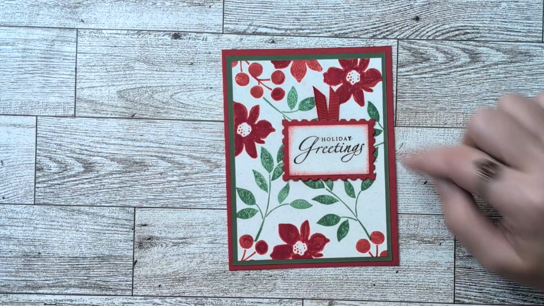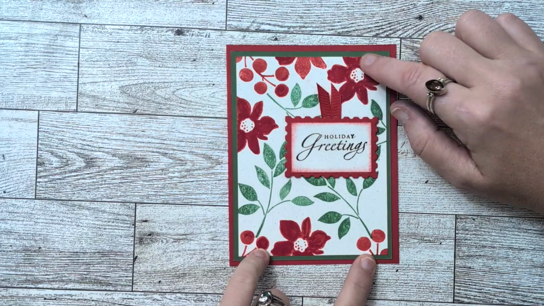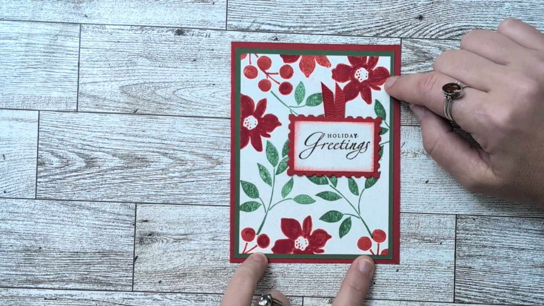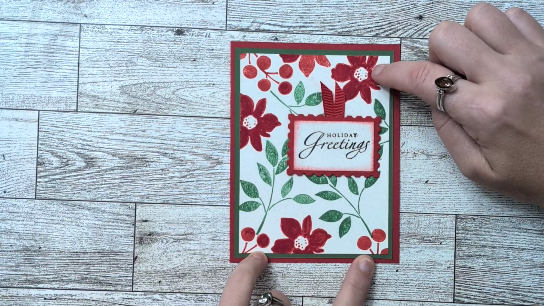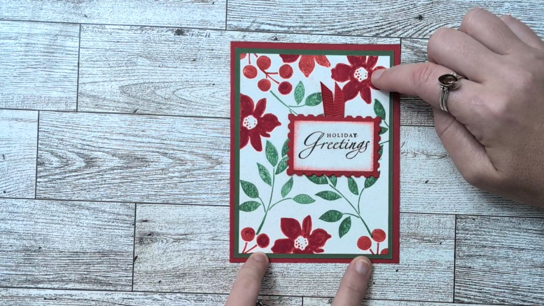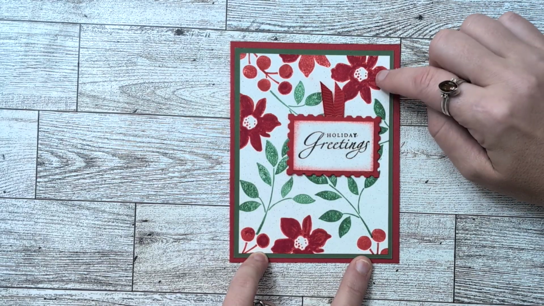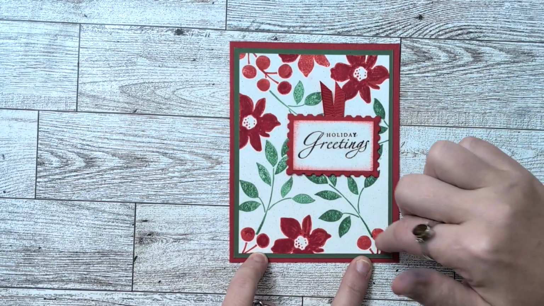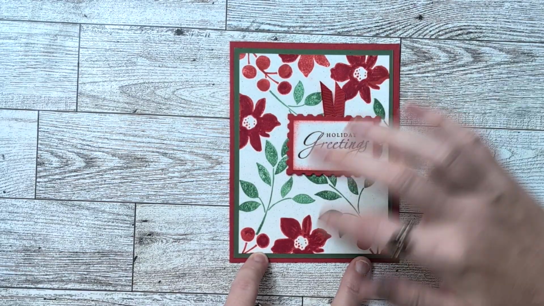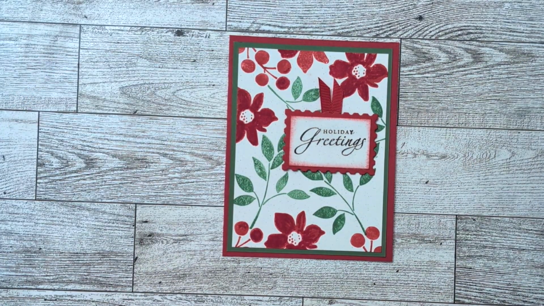I'd say she stamped it, but it almost looks like she colored these in. So I wonder if these were outline stamps, and then she colored the flowers red to make them bolder. You're going to have to let us know, Sherry, if that's what you did, because these look colored in. The flowers do, but the leaves look stamped, and so do the berries. But the flowers actually look like you took the time to color them, which you did an amazing job.